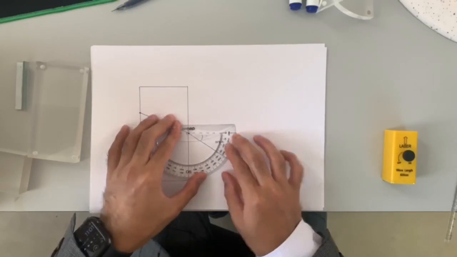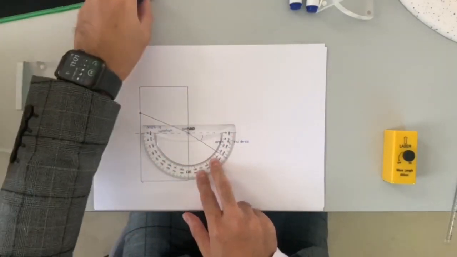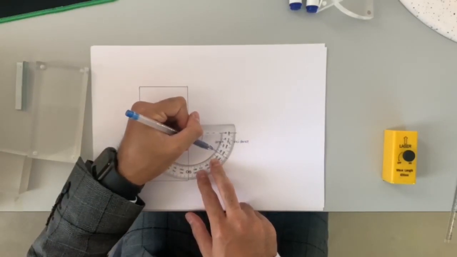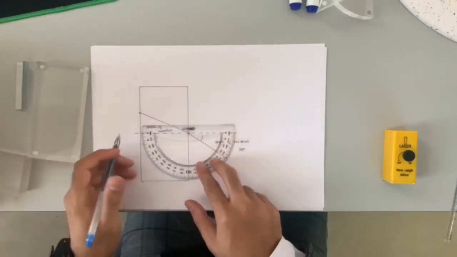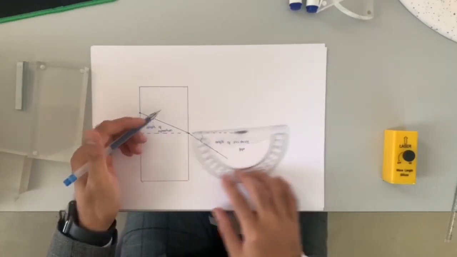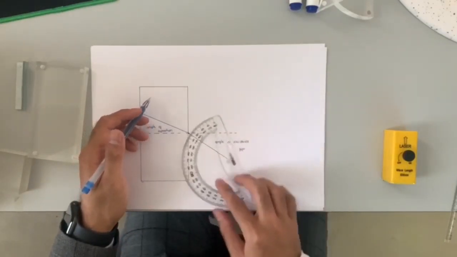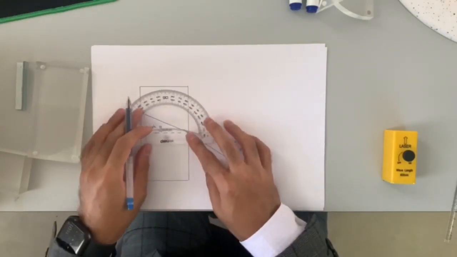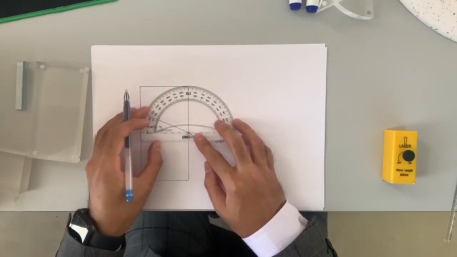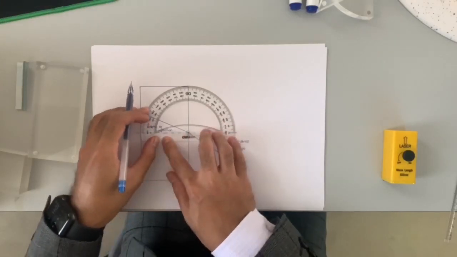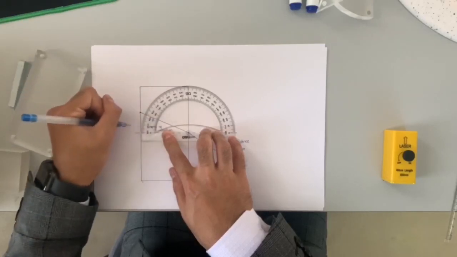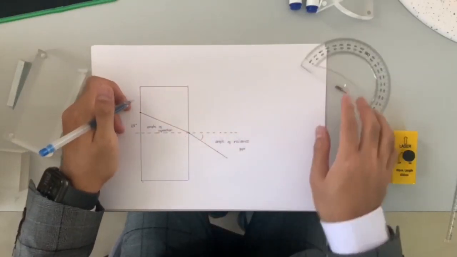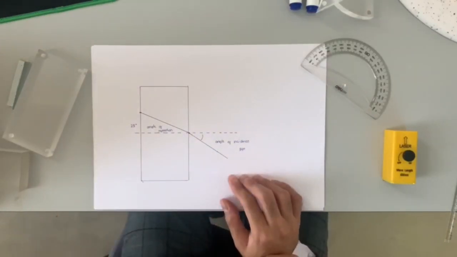As you can see, the angle of incidence is around 34 degrees. But what about the angle of refraction? Let us do it this way. It's around 21, 22, 23 degrees. What have you noticed?